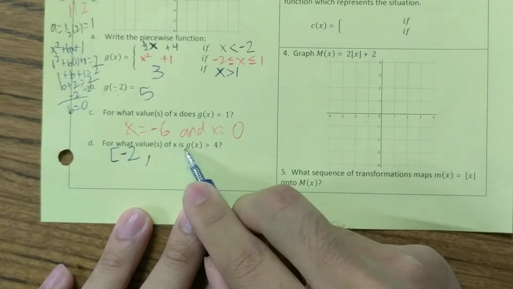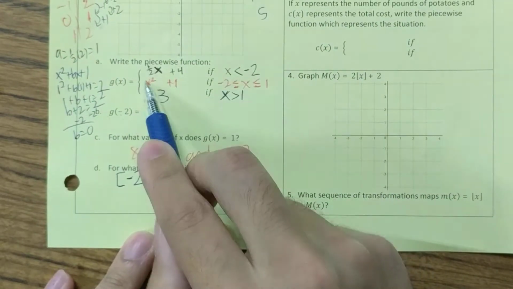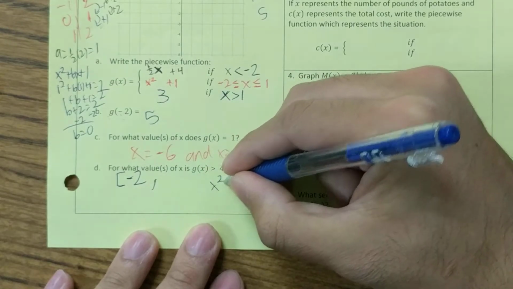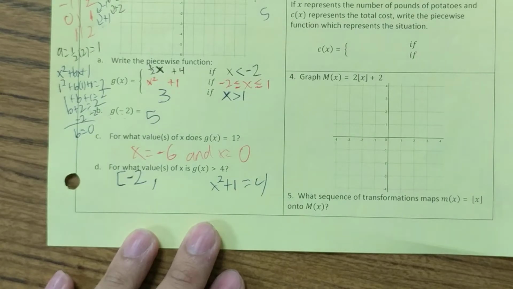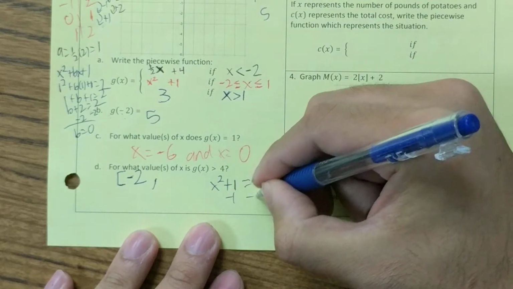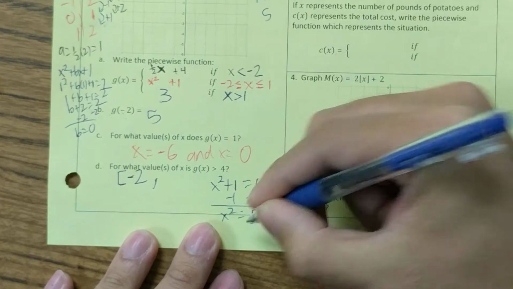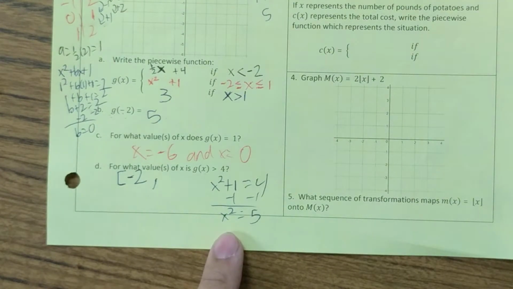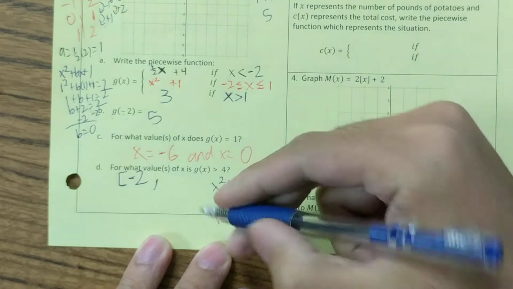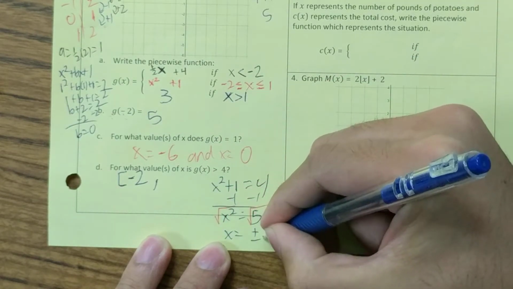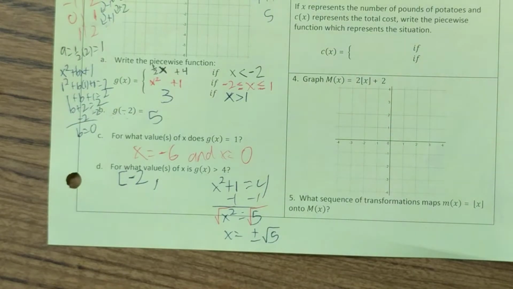Okay, so I want to know, where does this quadratic piece, x squared plus 1, where does it equal 4? Okay, so subtract 1 from both sides. Here, because there's no x to the first power, it's easiest to just square root both sides. So remember, when you square root, you create both positive and negative solutions.